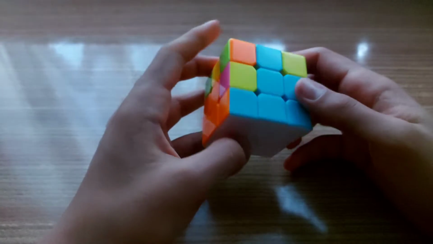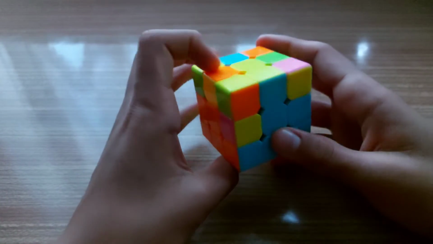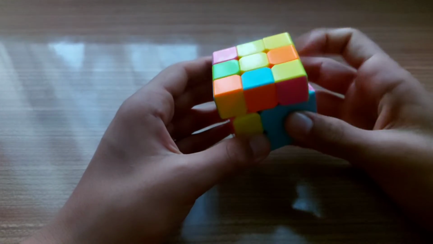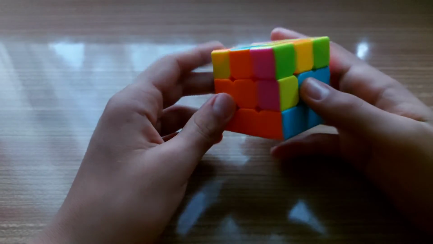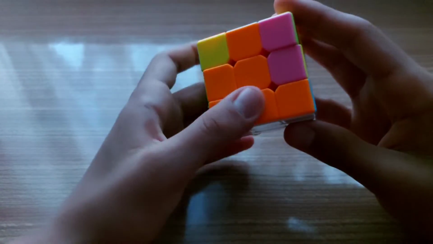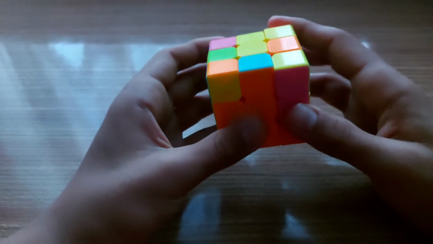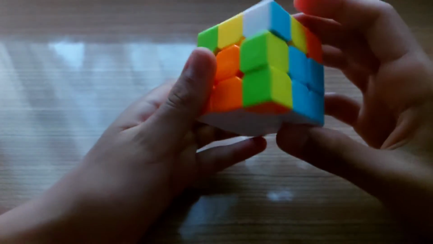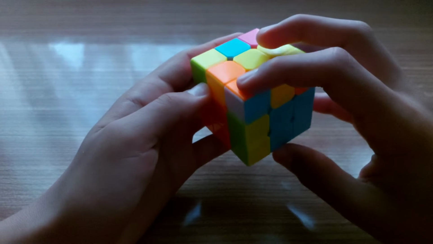So we haven't actually done orange and blue yet. We haven't inserted this piece. This was already solved to begin with. So we're going to find this piece here. And now what we're going to do is remove it. So I need to rotate once more. So I'm going to remove it. And as you can see here, it's on top of where it needs to go into.